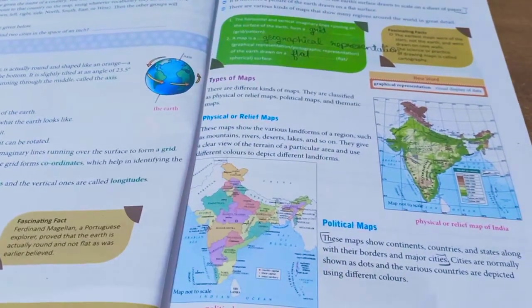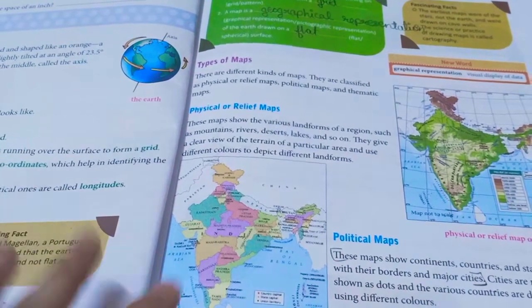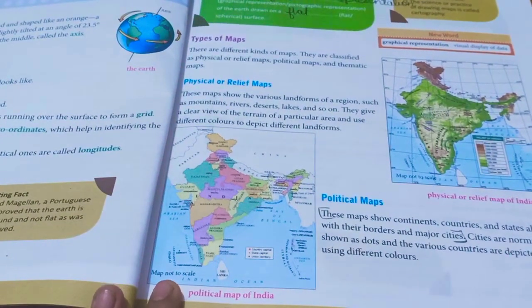So this is a small picture. I am not able to show you. Now can you see this?